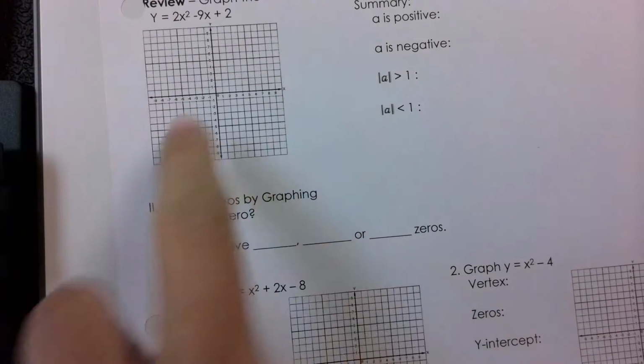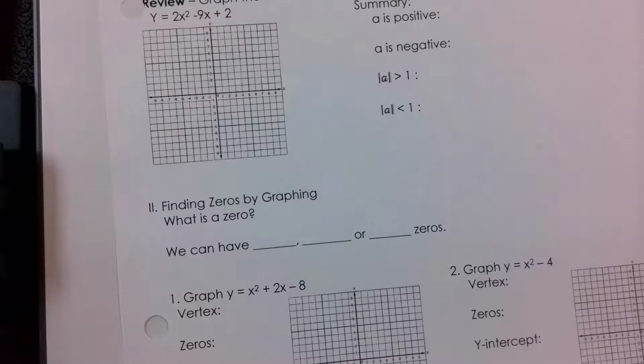Quadratics today, which we did a little bit yesterday straight from your calculator, and that's what the first one is doing. So if you want to go ahead and get that going on the calculator, that would be a good idea. So we're just going to graph this and talk about it a little bit and then do some more. We're graphing y equals 2x squared minus 9x plus 2. Did you already type that in your calculator?